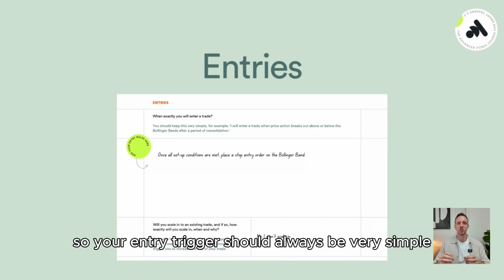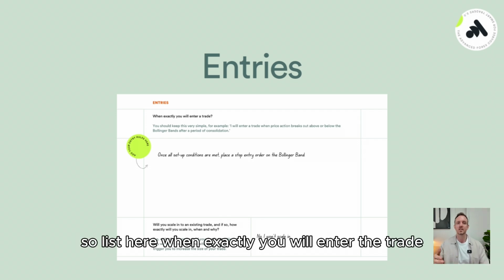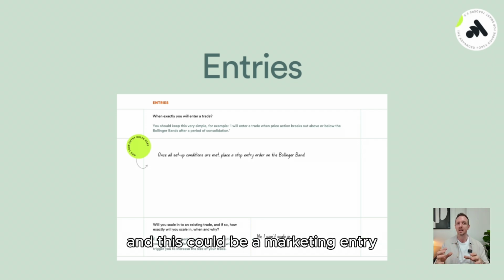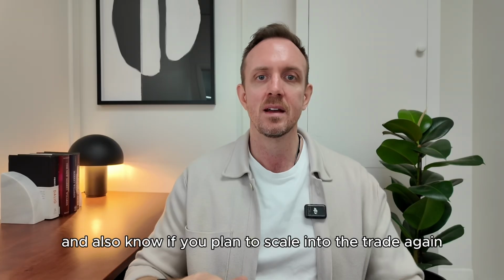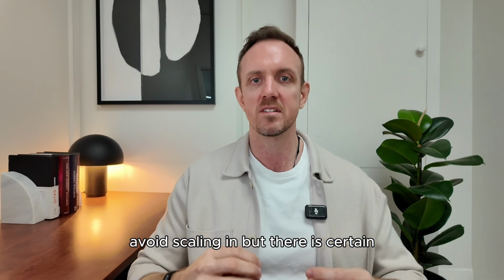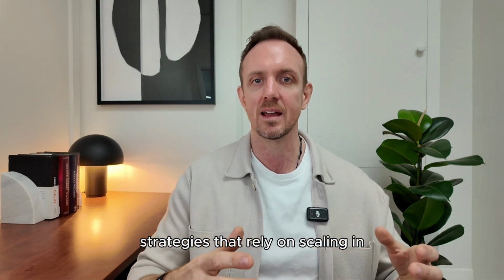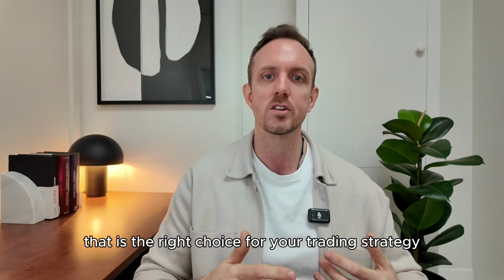So your entry trigger should always be very simple. So list here when exactly you will enter the trade, and this could be a market entry, a limit entry, or a stop entry. And also note if you plan to scale into the trade. Again, typically you want to keep this simple, avoid scaling in, but there are certain strategies that rely on scaling in, and there are certain occasions where that is the right choice for your trading strategy.